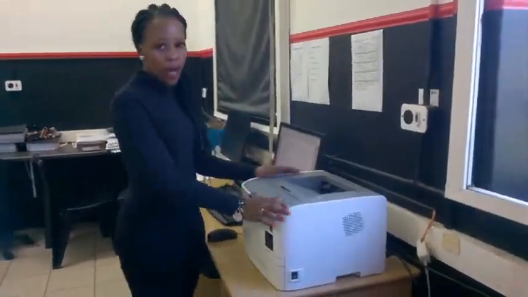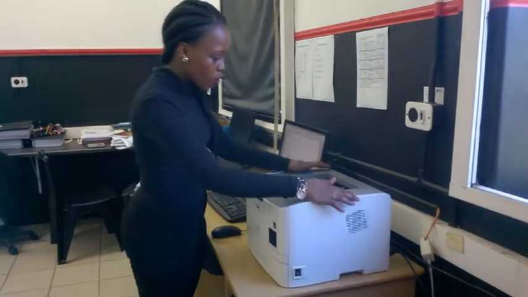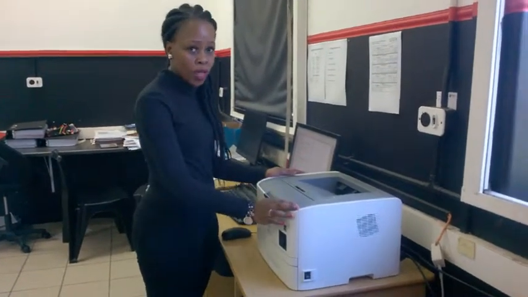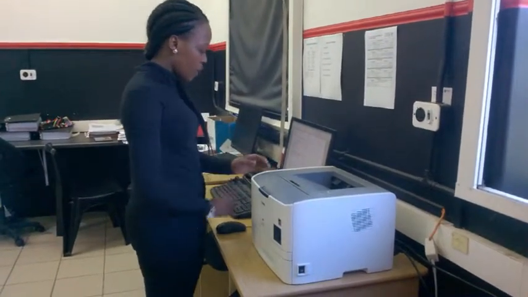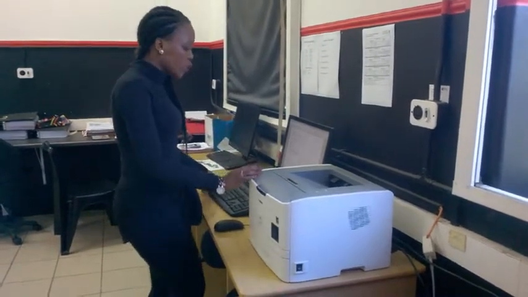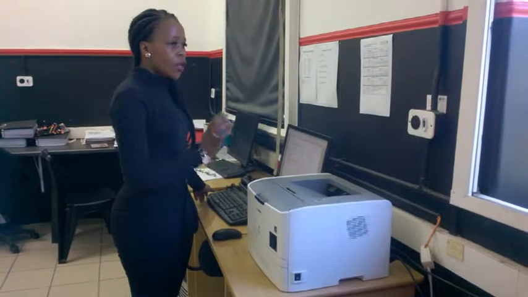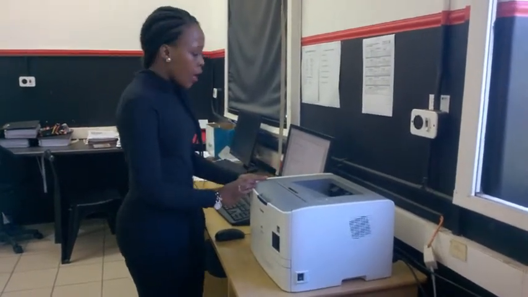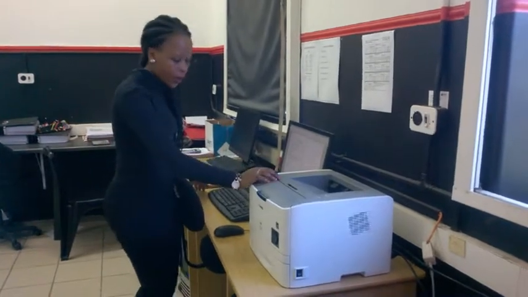Firstly, I'm going to explain one of the examples of output devices, which is the printer, this one. A printer is a device that accepts the text and graphics output from the computer. The printer transfers the information to paper. This institution uses a printer to print out information such as student marks, registers, and exam papers for students. Let me show you how to use this printer.